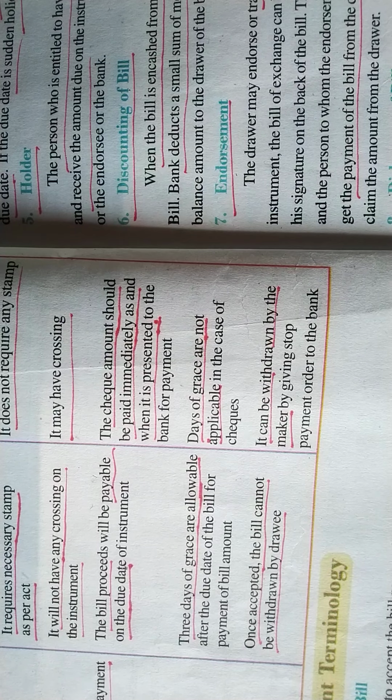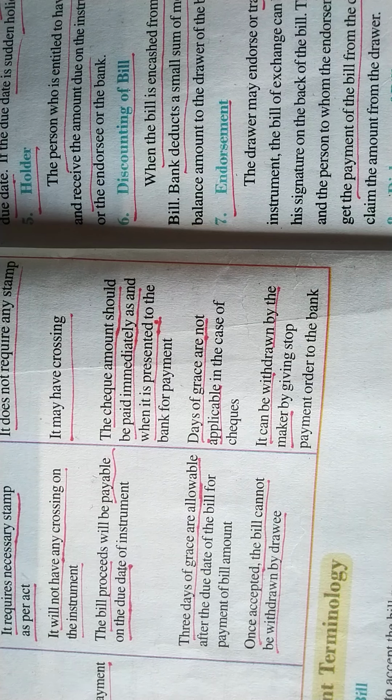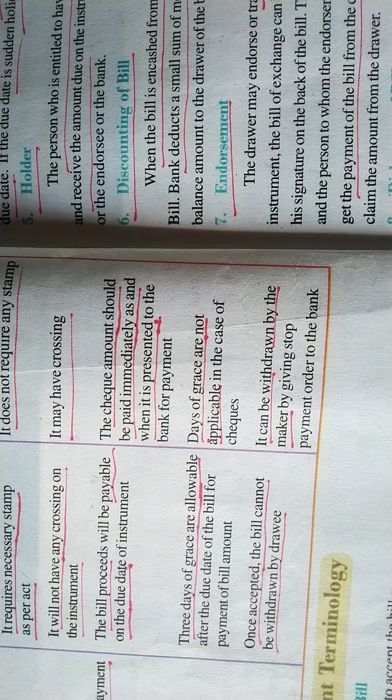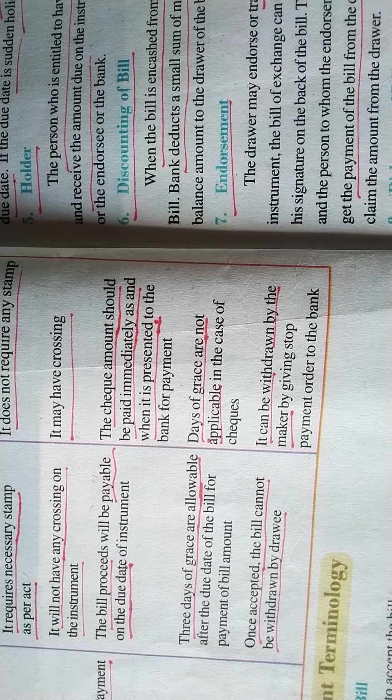Term of a bill. Term means duration. It is the period after the expiry of which the sum mentioned in the bill is to be paid. The period intervening between the date on which a bill is drawn and the date on which it becomes due is called the term of a bill.